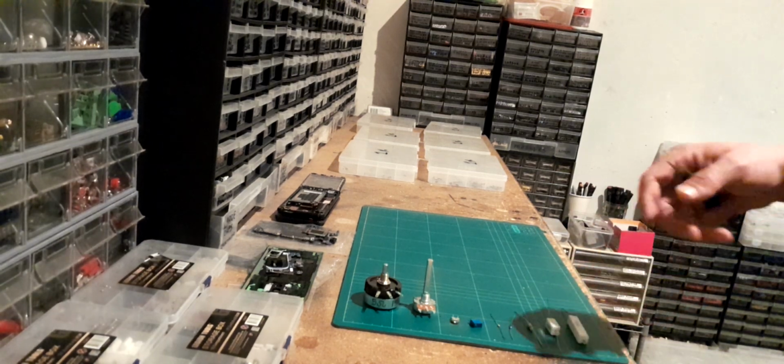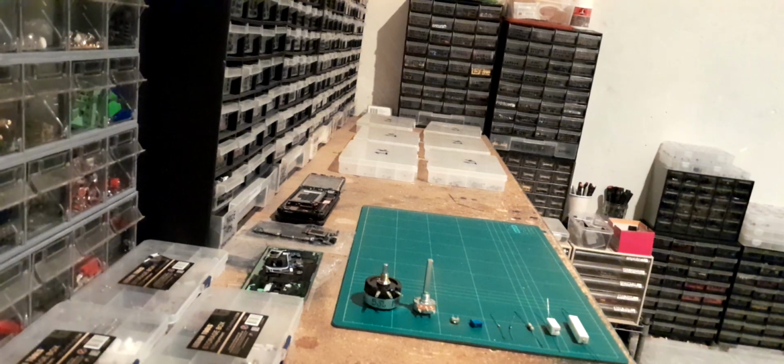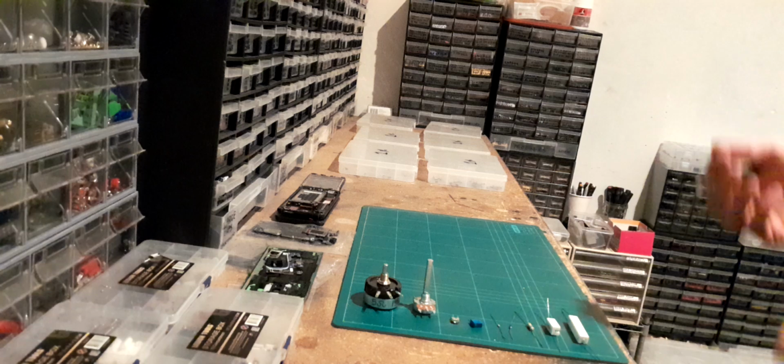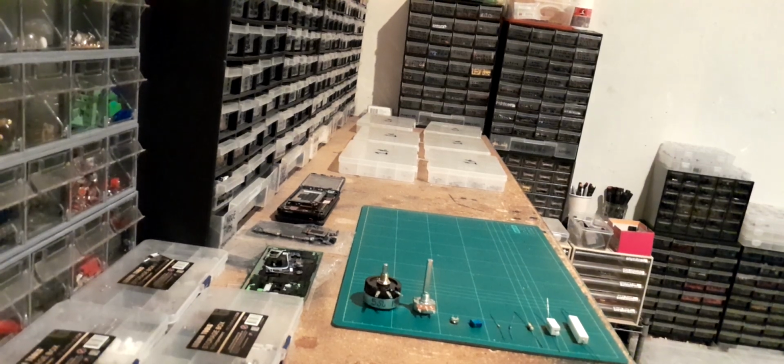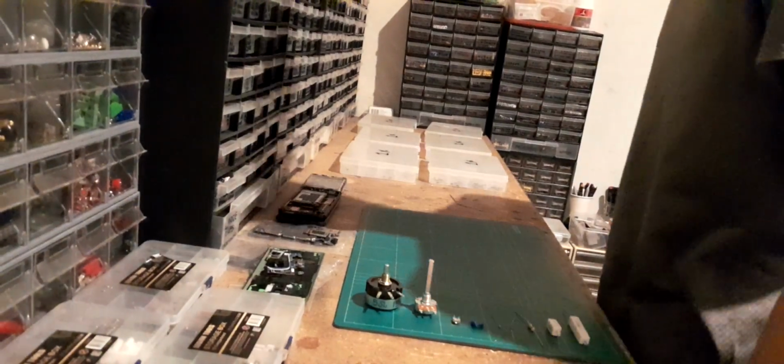A 100 ohm resistor will drop more voltage and current than a 10 ohm resistor. 0 ohm resistors are shorts. It's a very small, thick, short piece of copper like that. It's like 0 ohms.